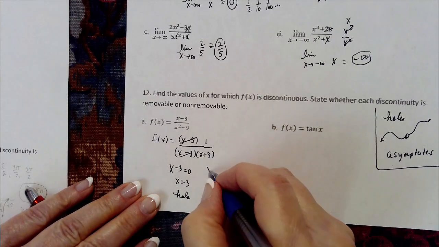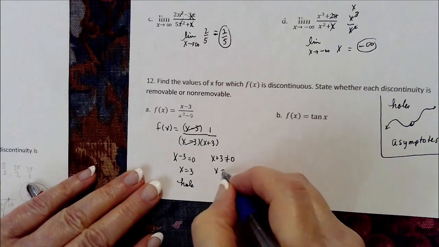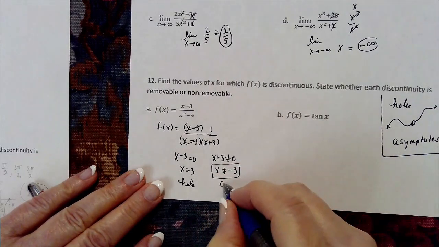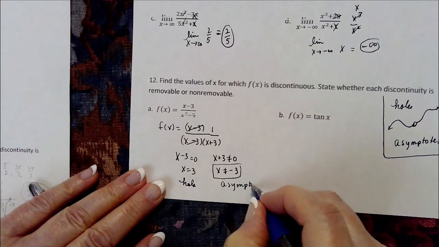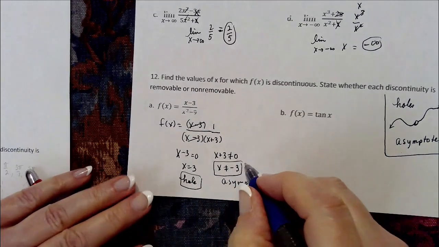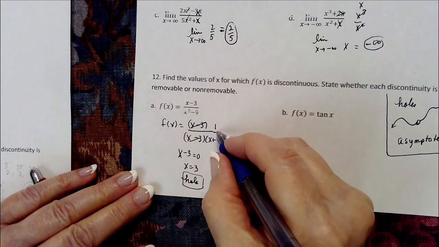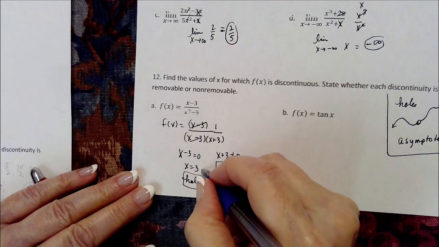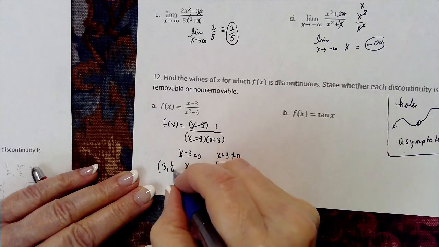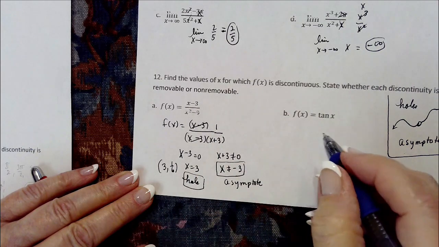So this is going to be x plus 3 cannot be 0. So that says x cannot be negative 3. So this would be our asymptote, and this would be our hole. Now for the hole, you're plugging back into the simplified equation, because you can't plug into the original equation or you get 0 over 0 again. So you're plugging into 1 over x plus 3. If the hole is at 3, then my ordered pair is going to be 3, comma, in this case 1 over 6. And my asymptote is going to be a vertical line going through negative 3 on the x-axis.